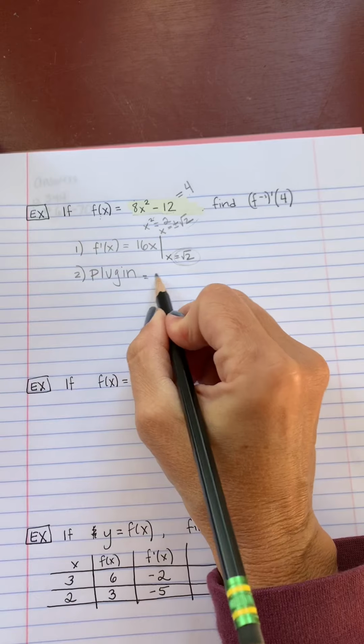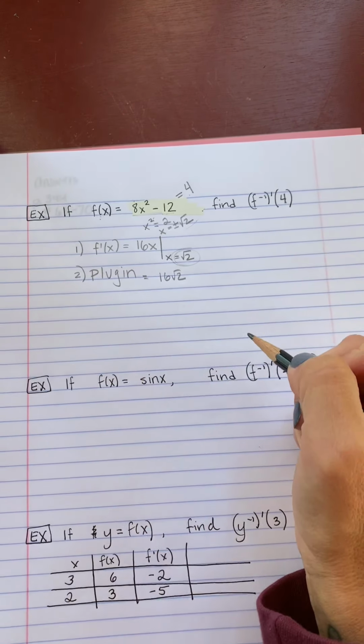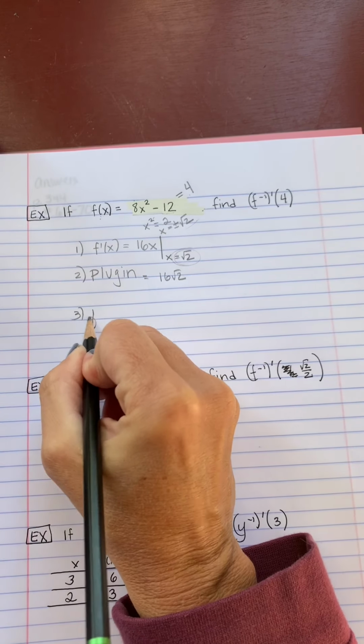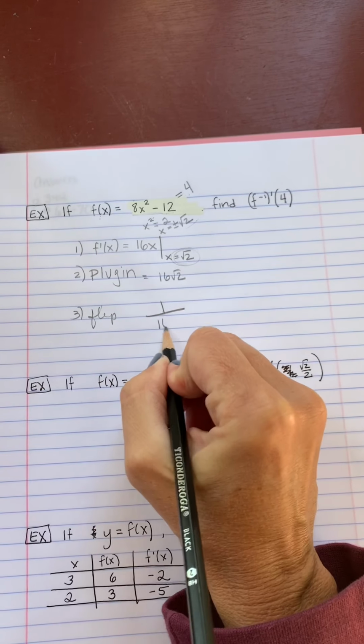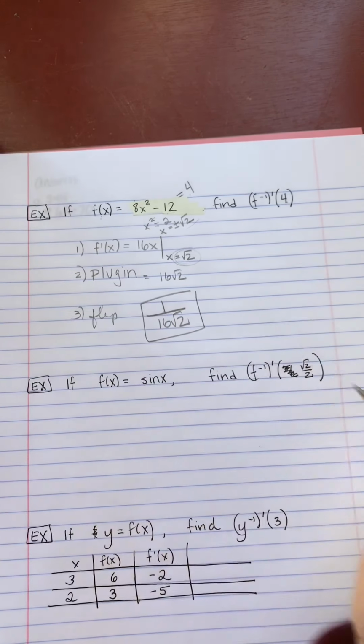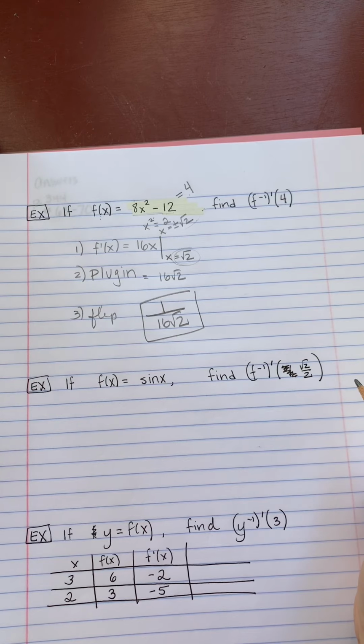So I'm going to plug in, I get 16 root 2. And my third step is flip. 1 over 16 root 2. That's my answer. Yes, you can leave the root 2 in the bottom. We don't have to rationalize. It's fine.